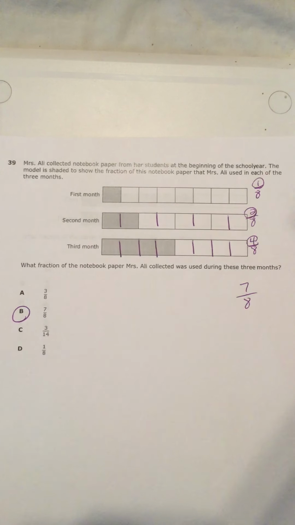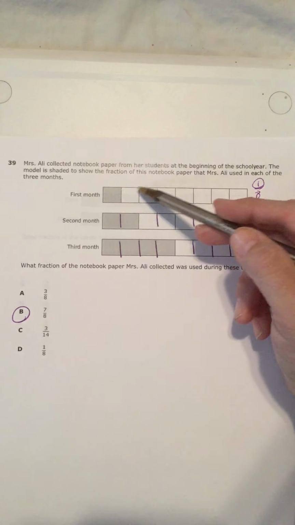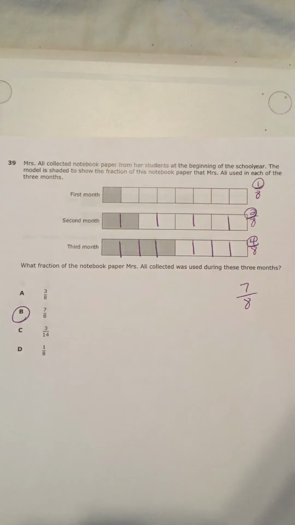Okay, use the pictures that are given. Those are your equivalent fractions. All you have to do is fill them in like I did. Okay. All right, do that for number 40. You've also seen this one. Kara and Marcus shared a candy bar. The models are shaded to show the fractions of the candy bar each of them ate. What fraction of the candy bar did Kara and Marcus eat all together?